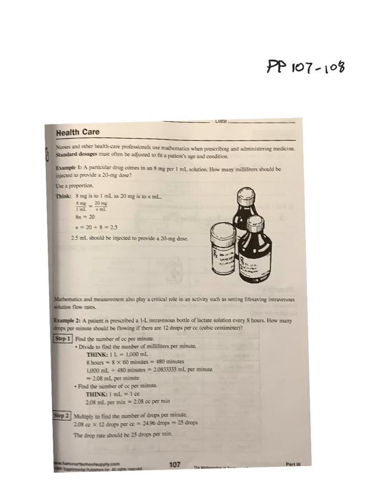Okay, moving along in Math for Trades, we're on page 107 and 108, and this is dealing with healthcare. And one of the things I want to bring up about this is, again, we are going to be using proportions here. All right, so they don't go away. It's something that is very, very important for you to understand.